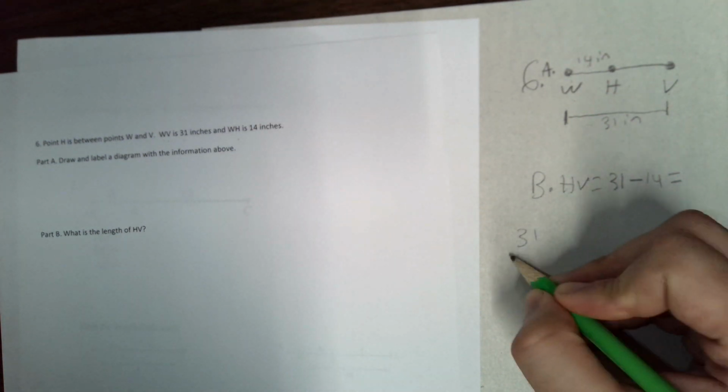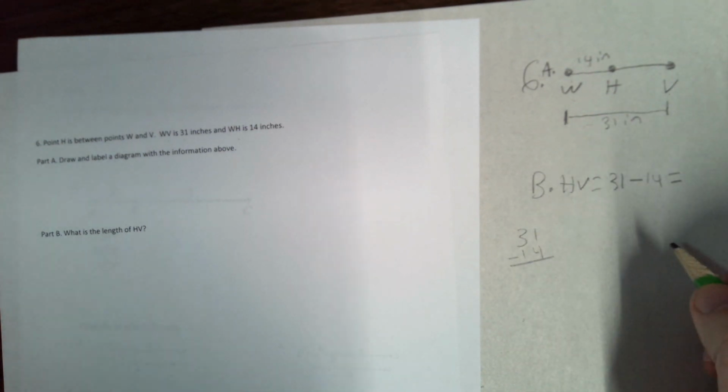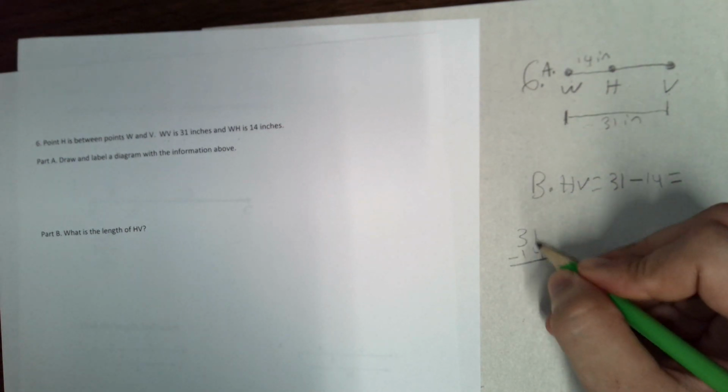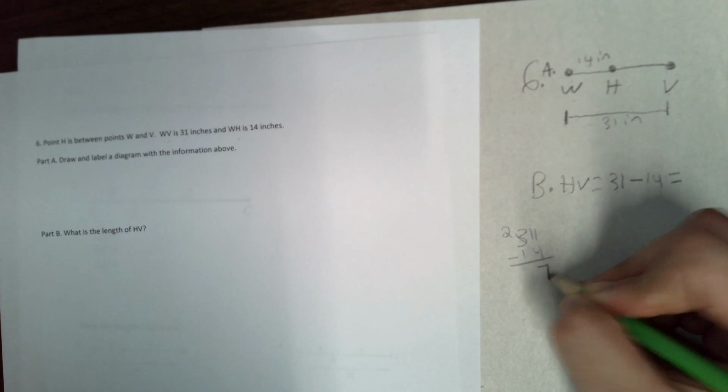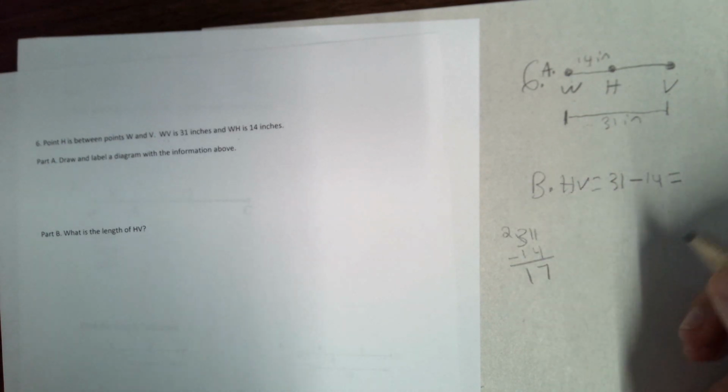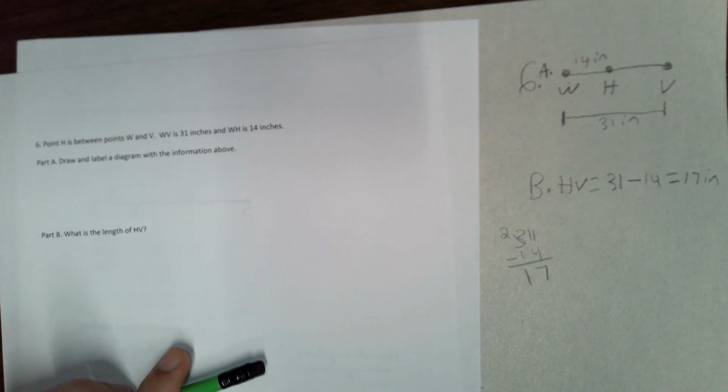Now, if you don't have a calculator and you're not really sure, don't be afraid to come over here and scratch out a little math. 1 minus 4, I need to borrow. So we have 11 minus 4 is 7. 2 minus 1 is 1. So we'll get 17 inches. Okay, so you guys go ahead and try number 6, and that will be it for today.